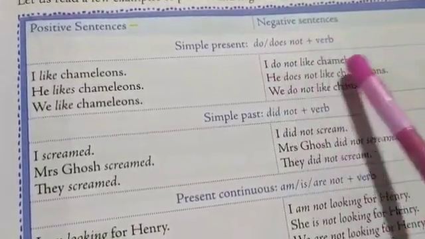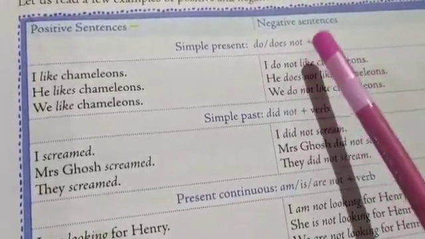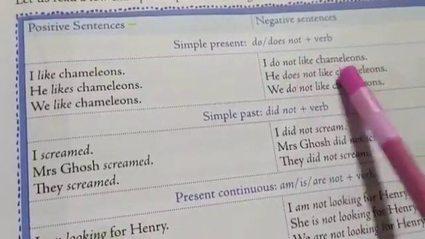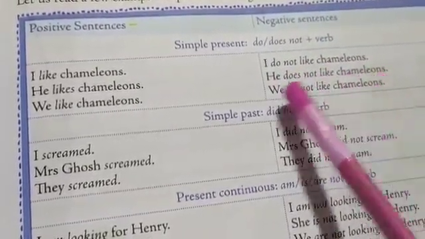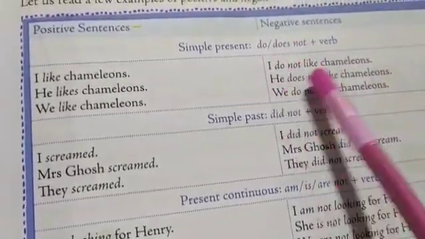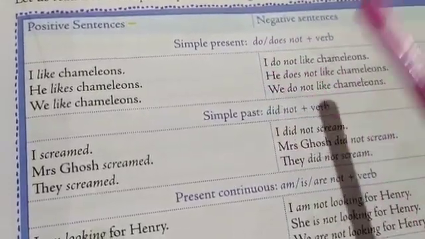I do not like. See, not is used before the verb like. I do not like chameleons. He does not like chameleons. We do not like chameleons. Here, do or does not is used before the verb.